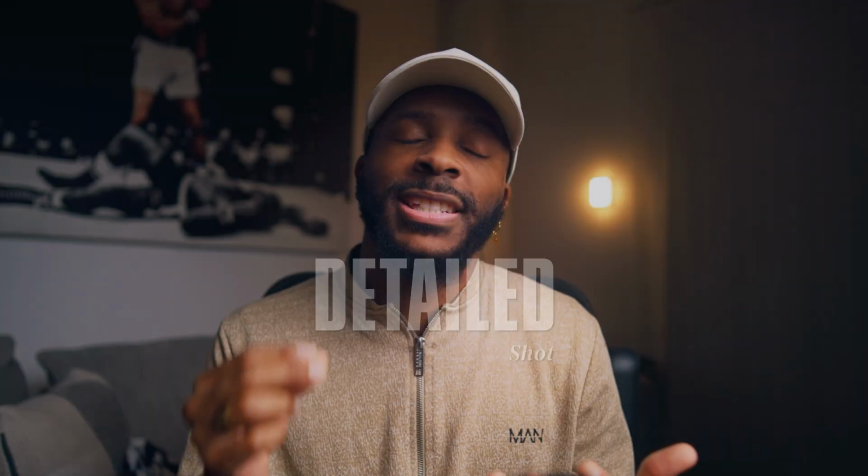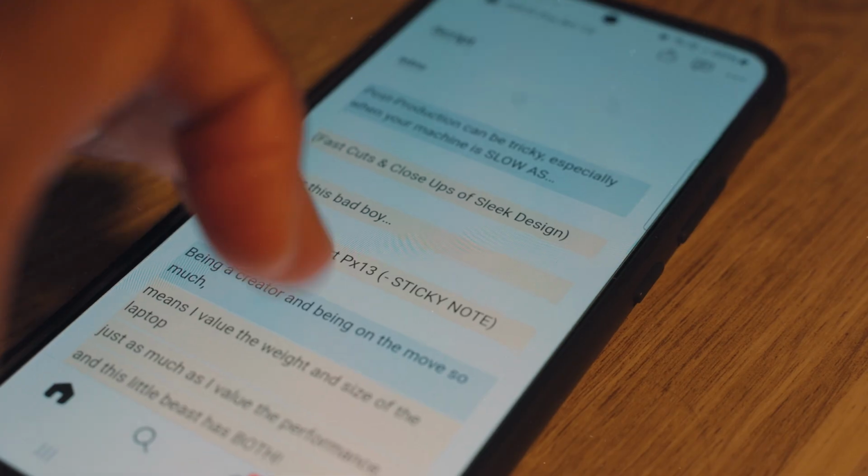For shot number 2, let's talk about the detailed shot. Now, this is typically a close-up of an object or a body part, which gives us a more intimate look into an action taking place or a key piece of information for that scene. It's all in the name. It's really focusing on the smaller details that are sometimes missed by the much wider shots.